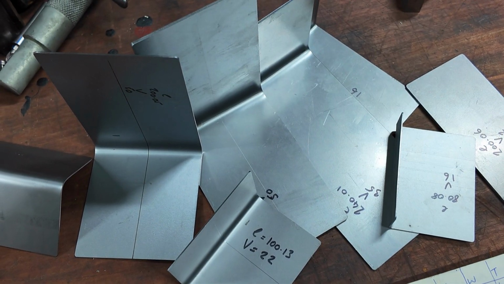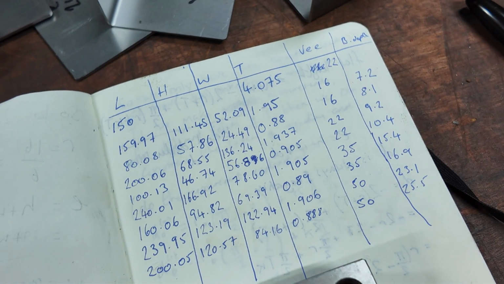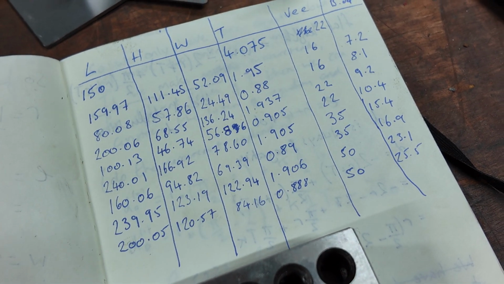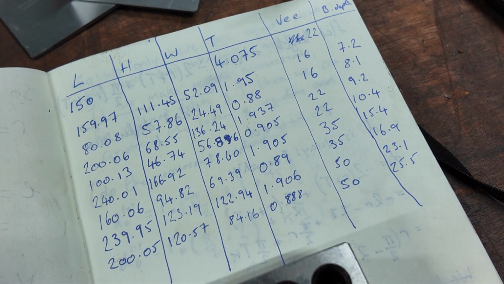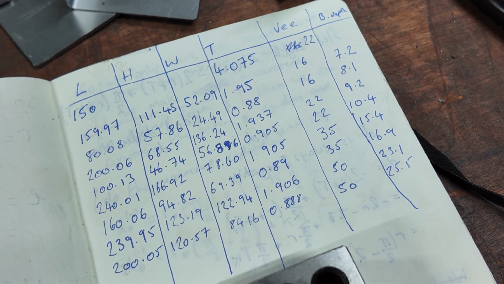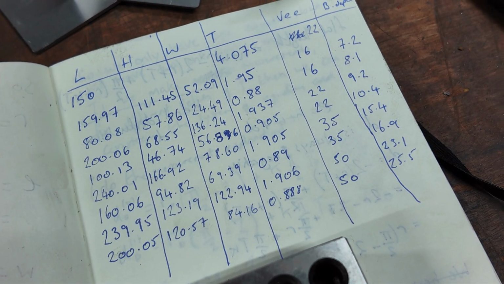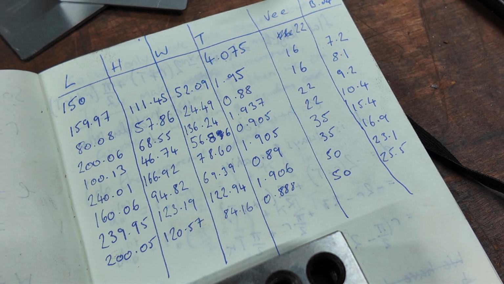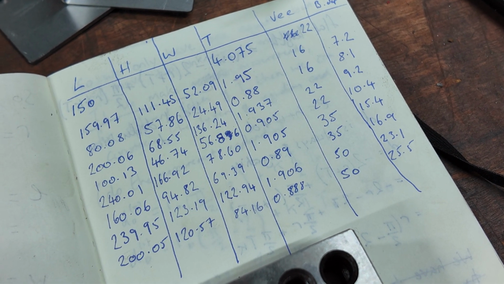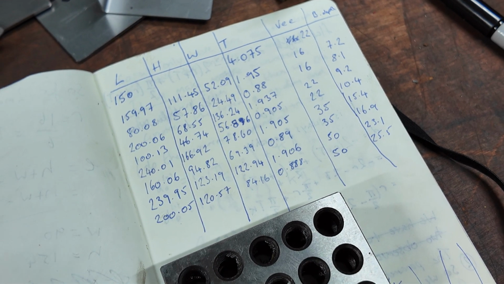So I bent lots of bits of metal. I have to start the table again because I messed up writing a few numbers in it, but this is all the experimental observations that we've got. So we're going to go and type these up, and then we'll do some calculations to work out what the bend radii are for each V, and hopefully we'll be able to calculate the K factor as well.